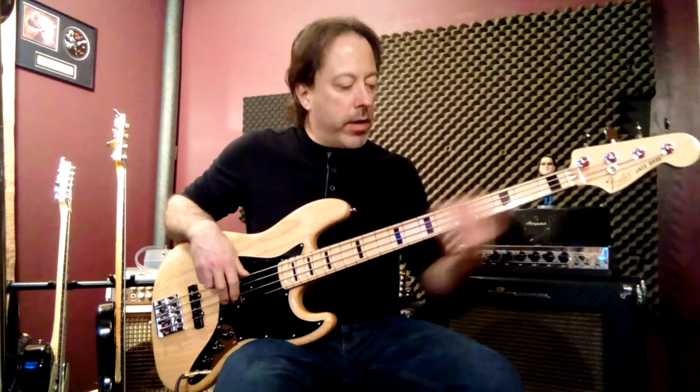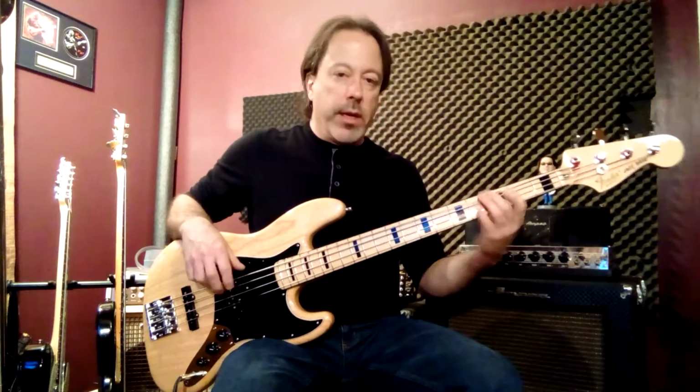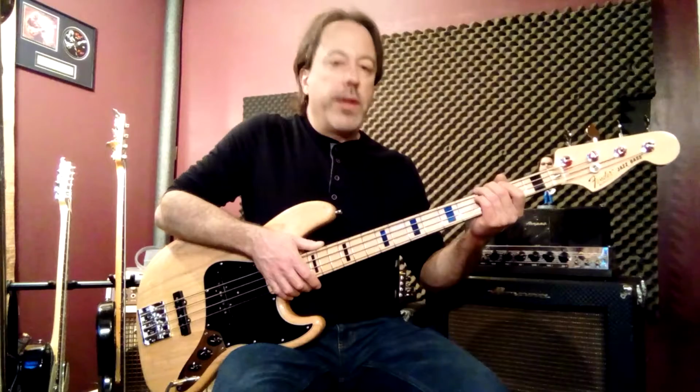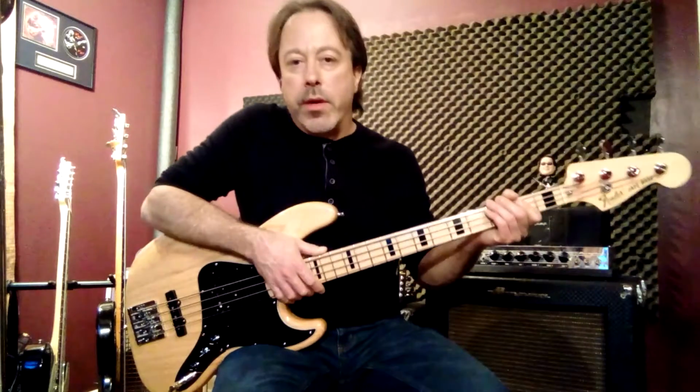Today we're going to talk about creating your own bass lines in major keys using major, minor, and seventh chords. For the uninitiated, there's going to be a little music theory.